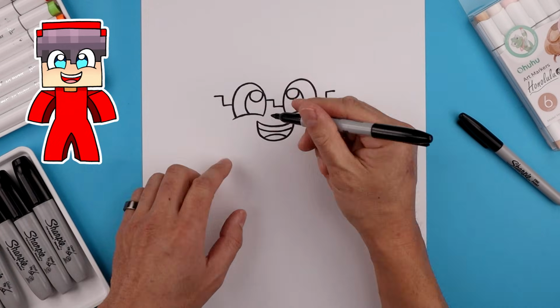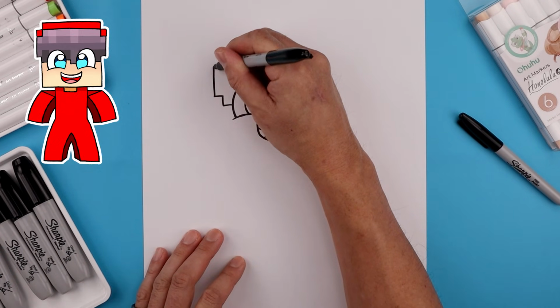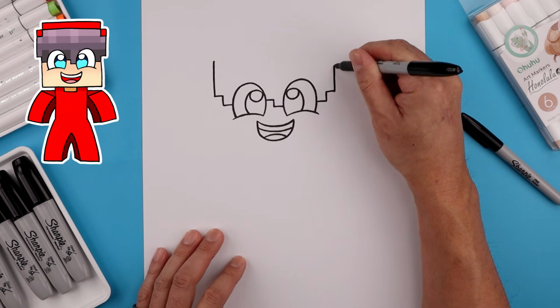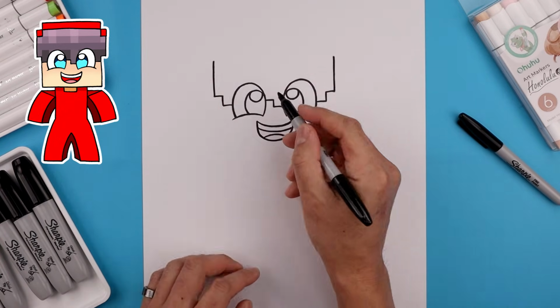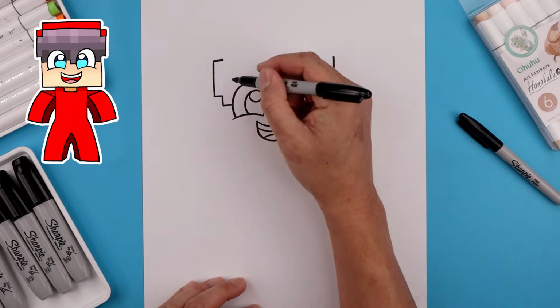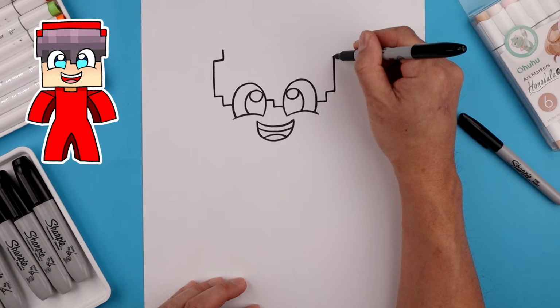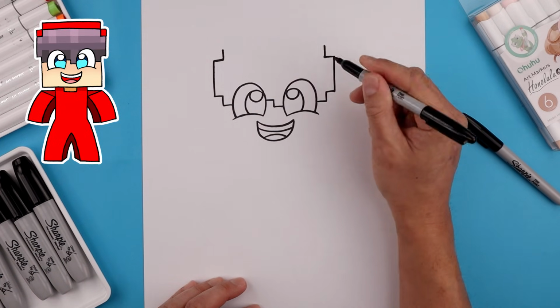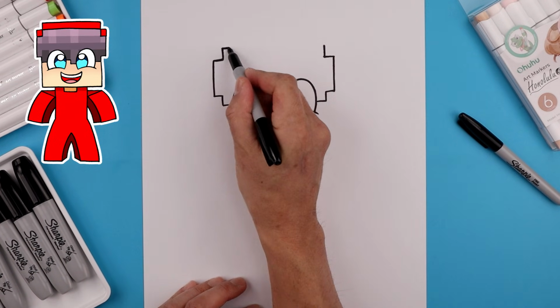Now I'm going to work our way up towards the top. So draw a straight line going all the way up towards the top of the hair. And then we want to step that back in. Coming in, go up on both sides, and we'll flatten this off.